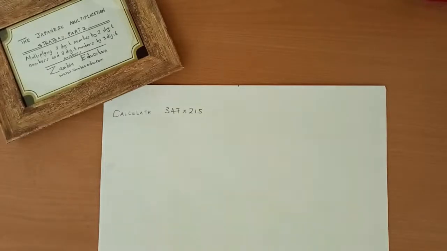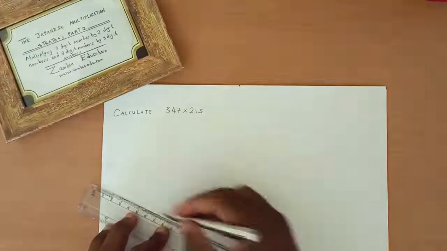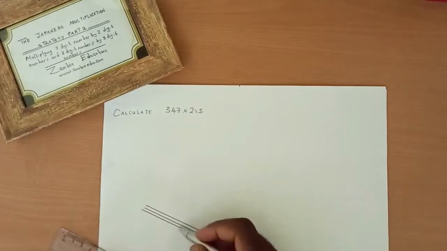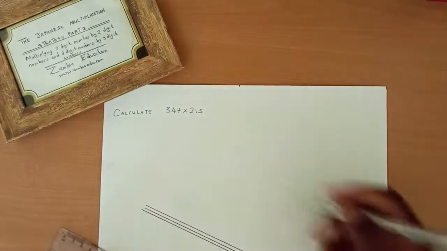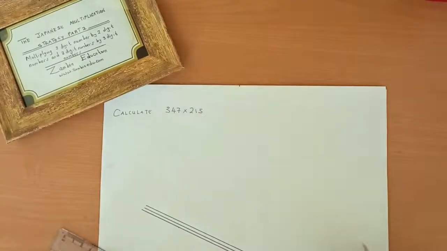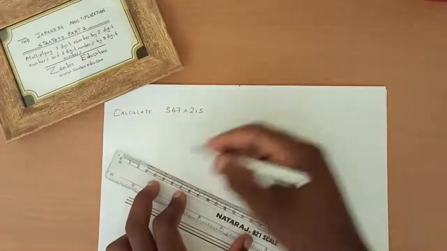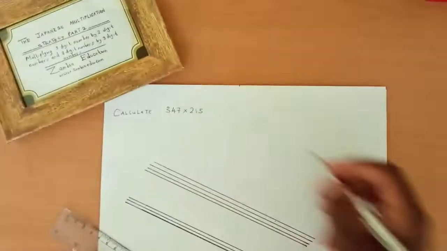So as we have always been doing, let's represent those numbers with lines. So 1, 2, 3 lines, they are representing that 3. 1, 2, 3, 4, representing that 4.